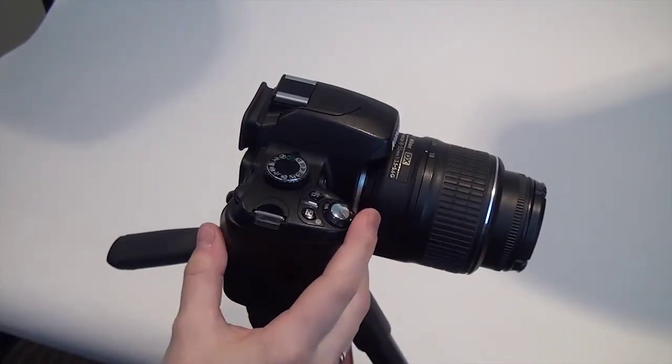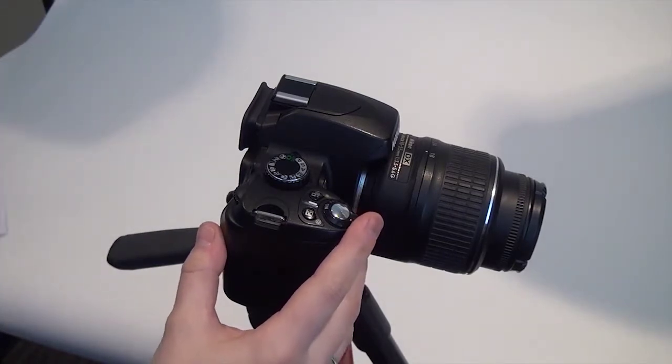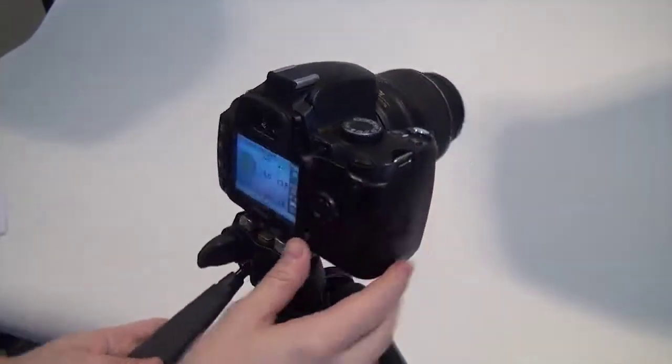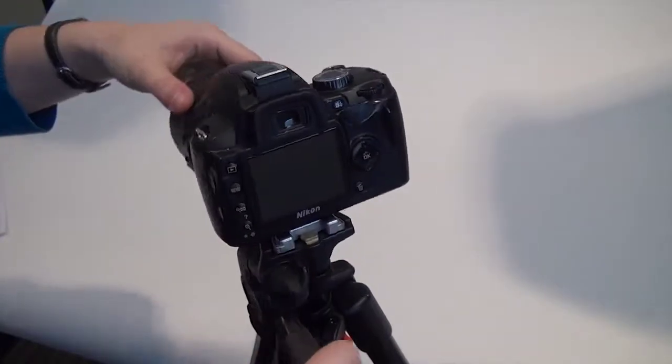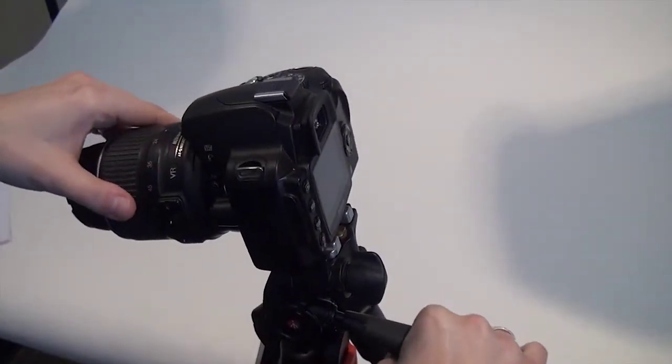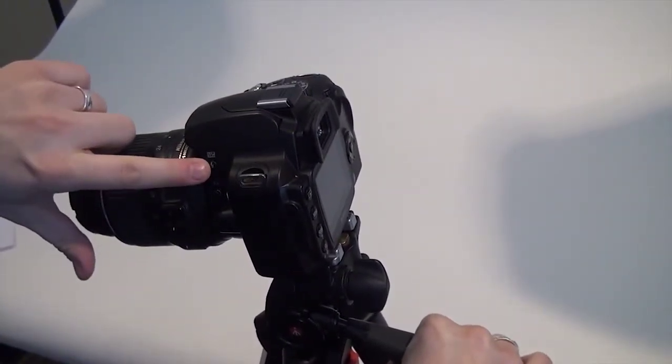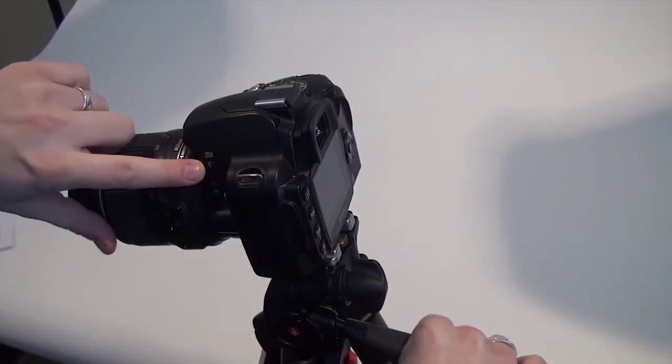Because we're using a light system, we don't need to use the flash. Locate the flash icon on your camera and press the button until the flash is turned off.